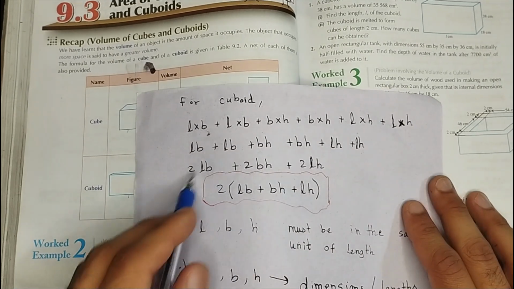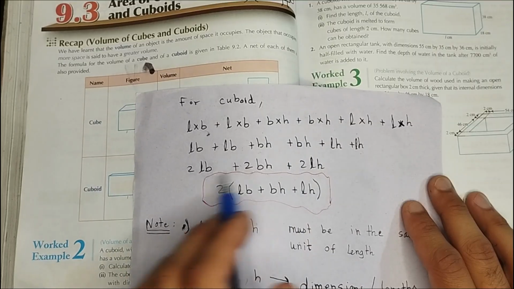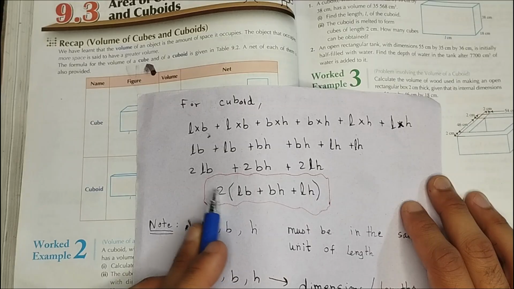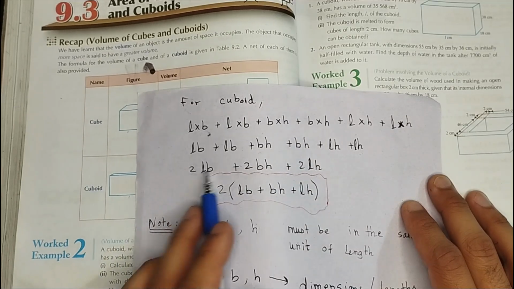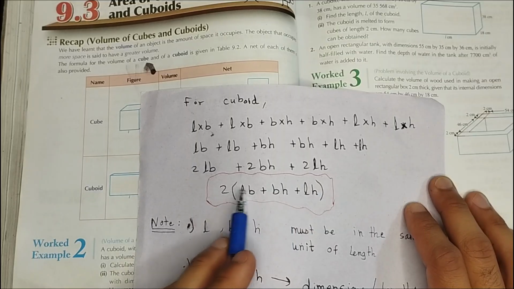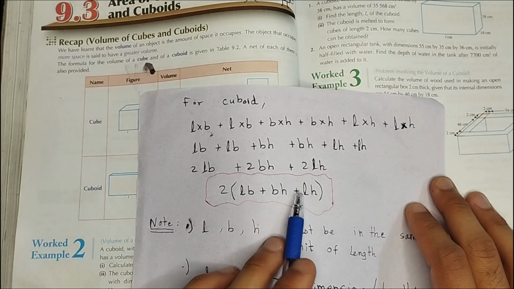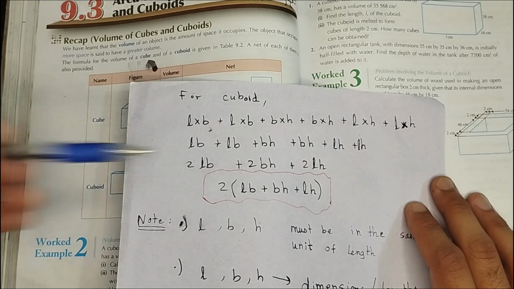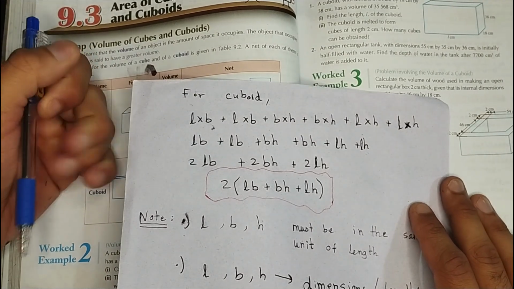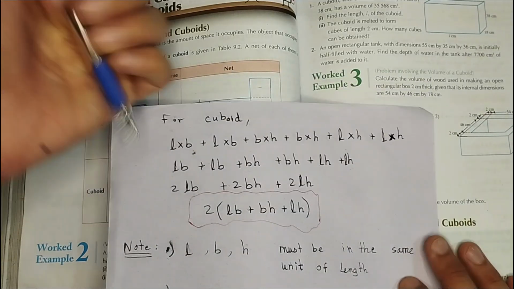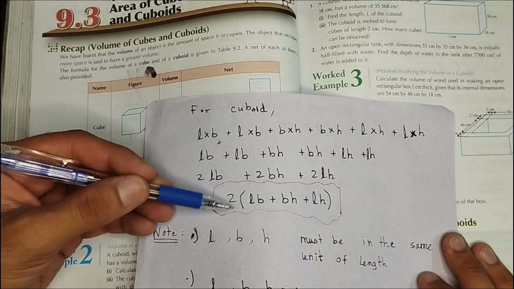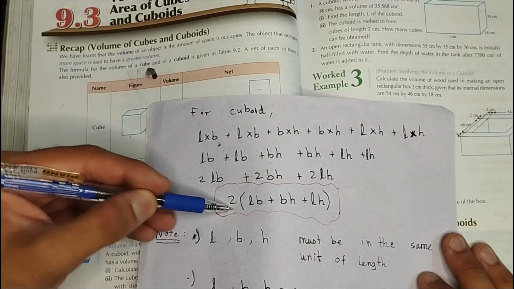Now this is your simplified version. You cannot simplify it any further, but if you reverse the distributive law, since 2 is being multiplied with each term, you can take 2 as common and put the rest of the terms in brackets. So 2 multiplied by (LB plus BH plus LH). This will be your formula of total surface area. You need to remember this, memorize it, and make sure you don't forget it. You can also use the other formula if you want, but it's easier to simply use this one, and we're going to be using this one.